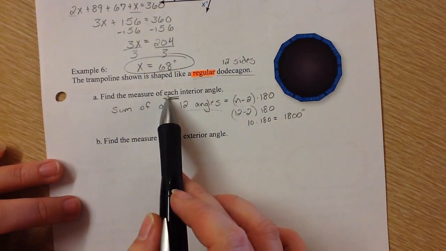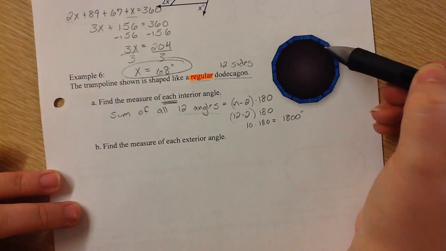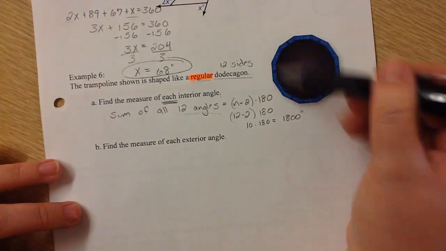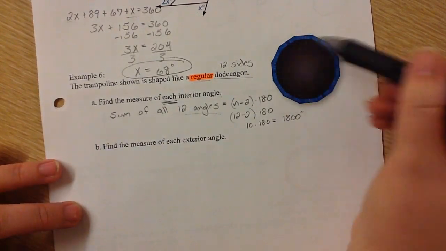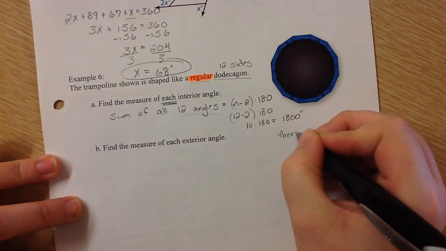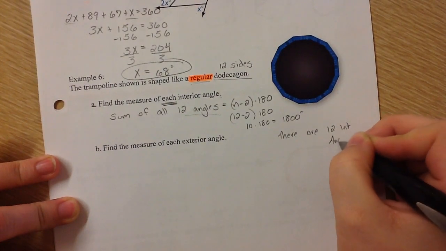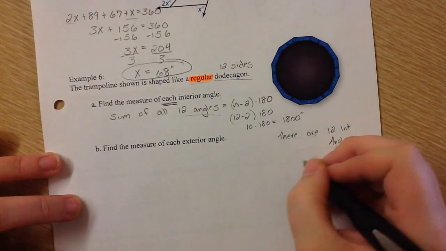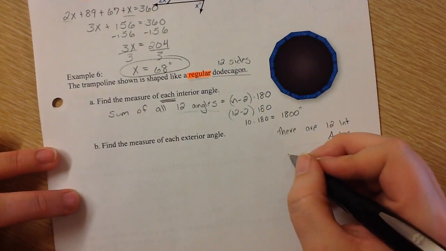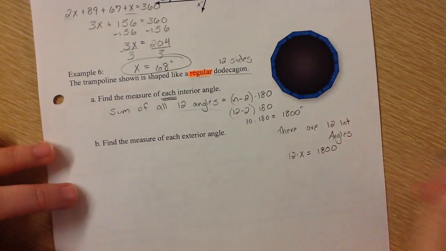I want to find the measure of each interior angle. Well, if you notice here, I'm going to have 12 interior angles, each one being the same. So since there are 12 interior angles, and they are all congruent, basically 12 times the measure of each interior angle is 1800.